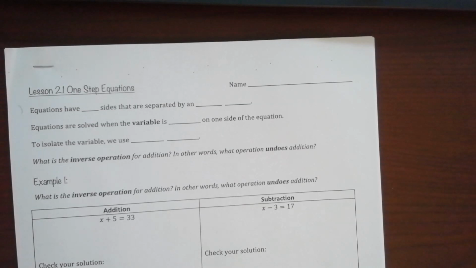Looking at my next one. Negative 3p equals negative 48. Is this case 1 or case 2? Case 1. So what do I need to do? Divide by what? Negative 3. You take the entire coefficient, not part of it, all of it. That means if it's negative, you take the negative.